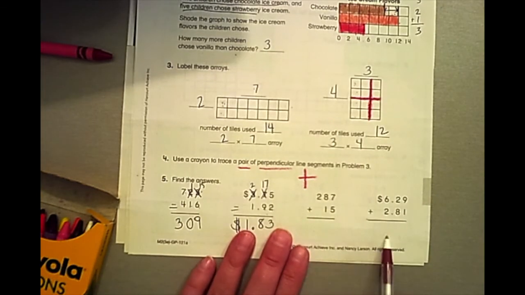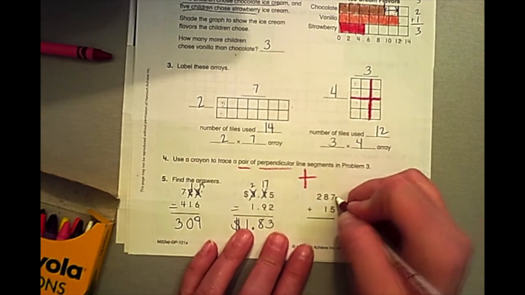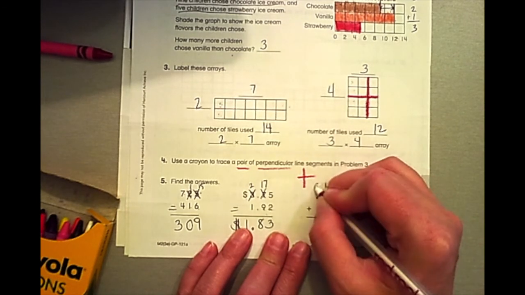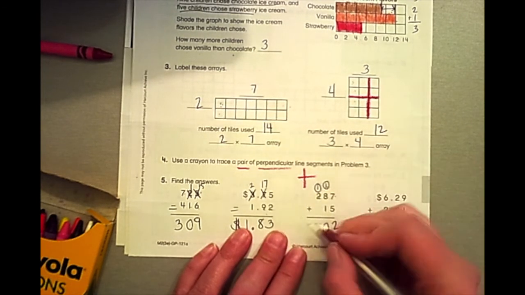Now here comes the easy part. You're going to add both of these. So 7 plus 5 is 12. 8, 9, 10. Carry the 1. 2 plus 1 is 3.